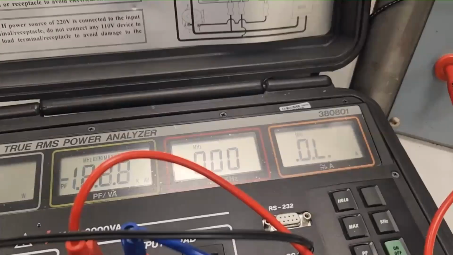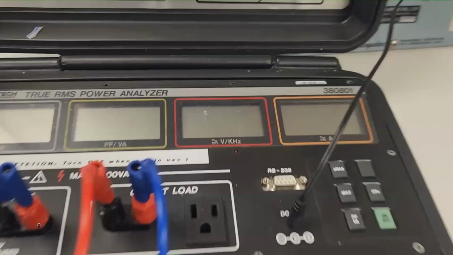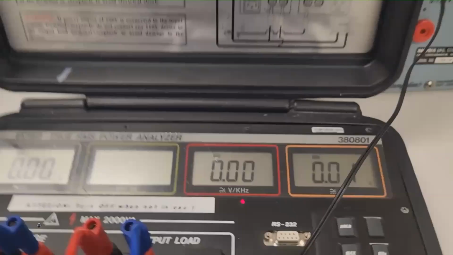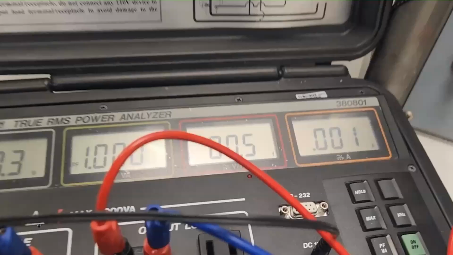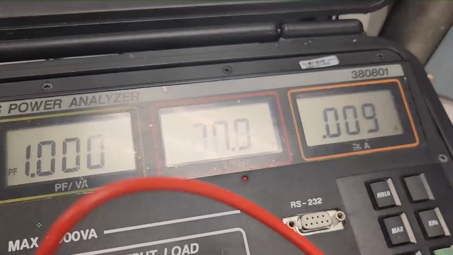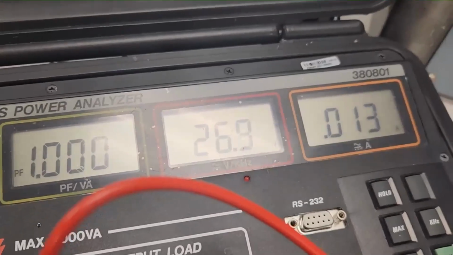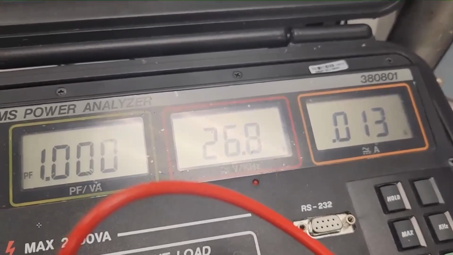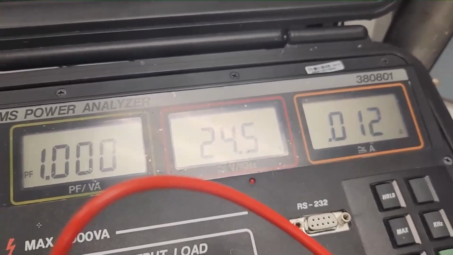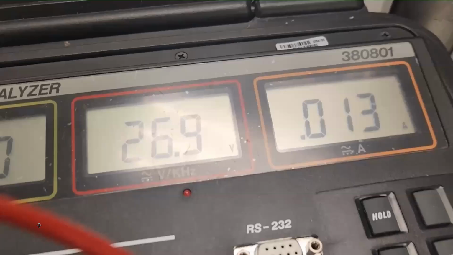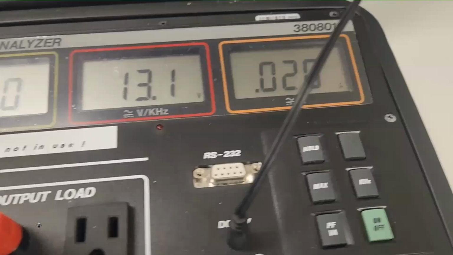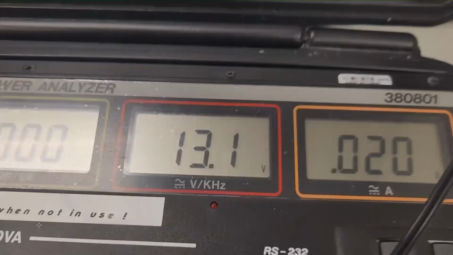I am turning this analyzer on and this one on as well. So let's supply with 25 volts. So let's see, the supply voltage is 25, so it is 26.9, and the secondary is 13.